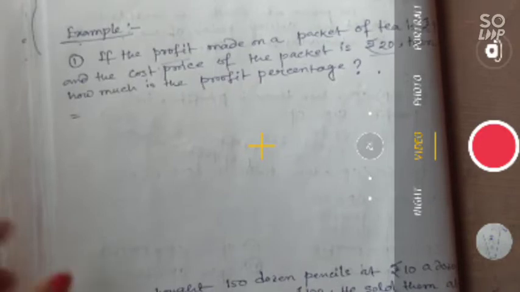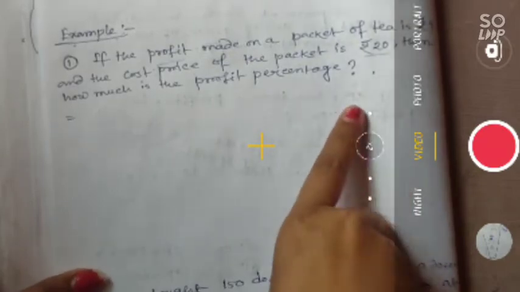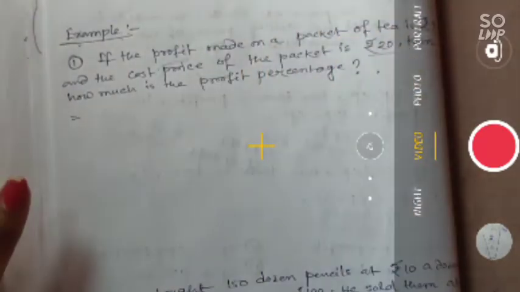So in this question, what is required to find out? Who can tell me? Profit percent.